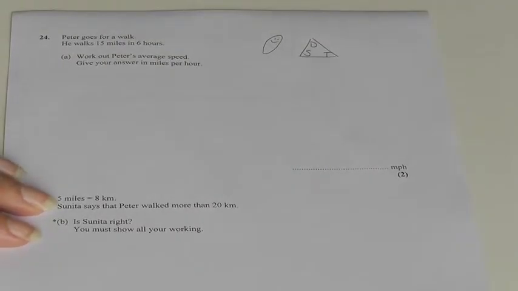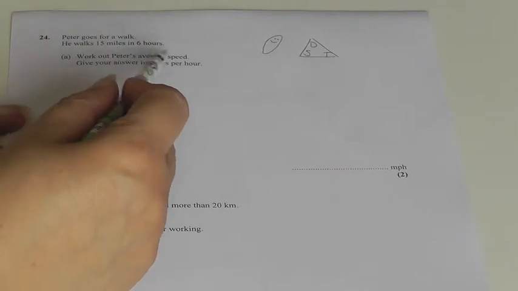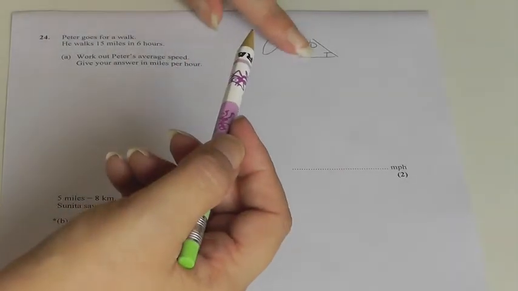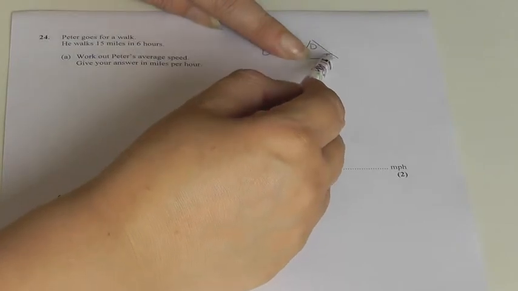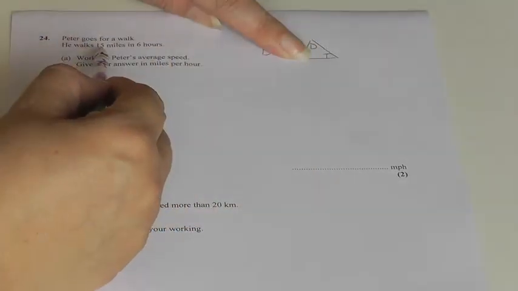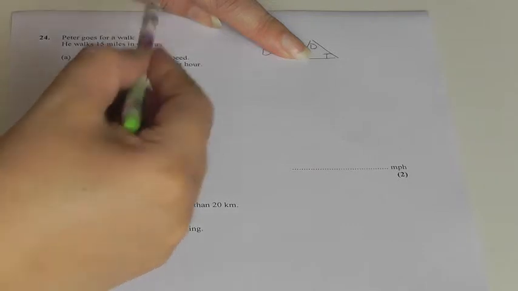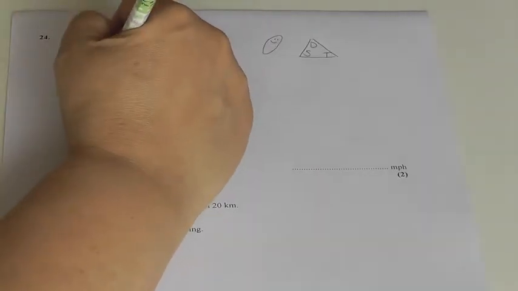hum a little bit. So if we're asked to find Peter's speed, I would cover up that part of the triangle and it would tell me to divide the distance by the time. The distance was 15 miles and the time was 6 hours. So I'm going to do 15 divided by 6.